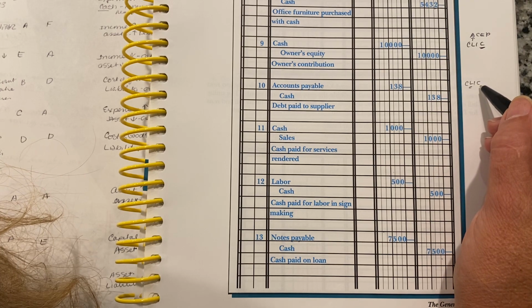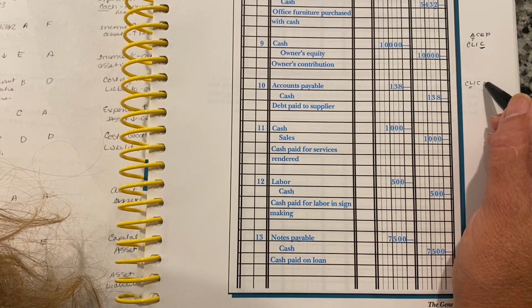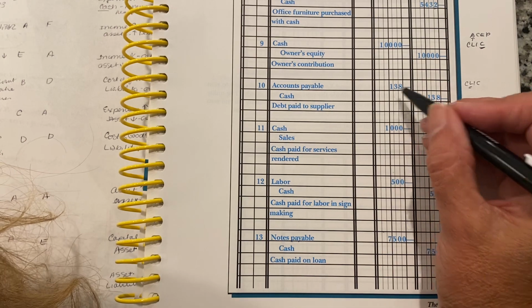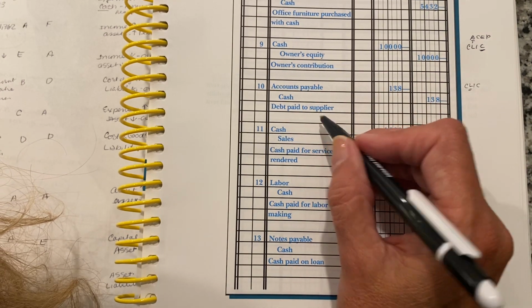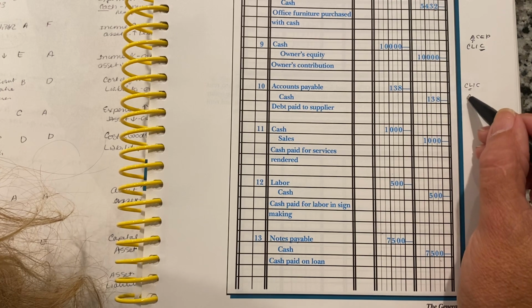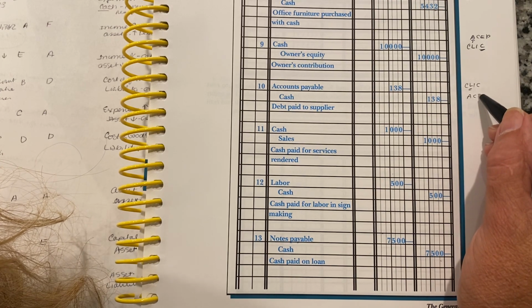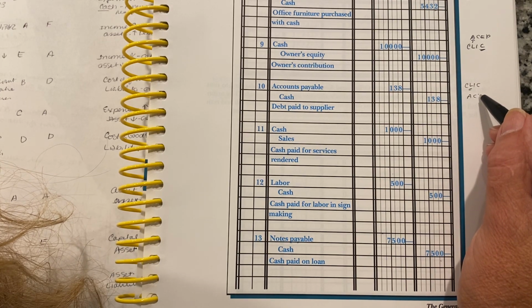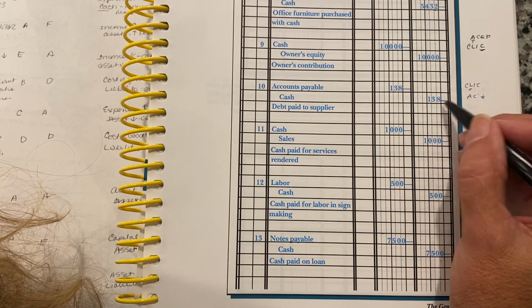And liabilities, we paid some of it, so it's going to go opposite. So it's going to be a debit. And then the cash paid to supplier. Our cash going down is going to be our credit.